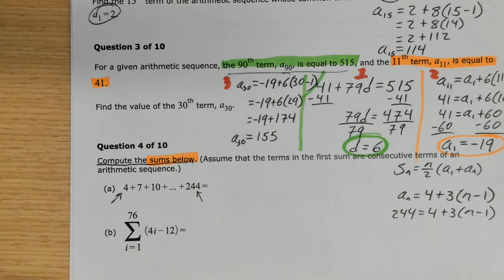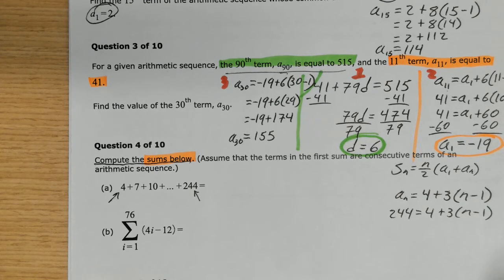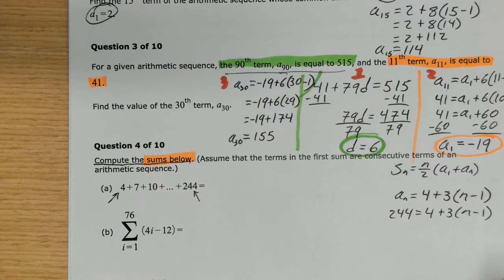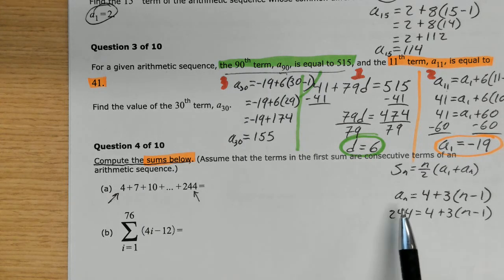Does everything I did so far make sense? Is that equation in the packet? Yes, it's in the packet. I've been using the same equation. When you start with a sub n, that's the one you use to find an unknown term.